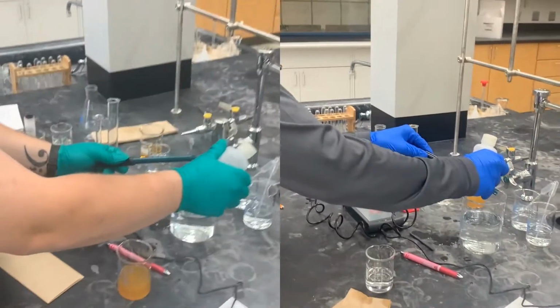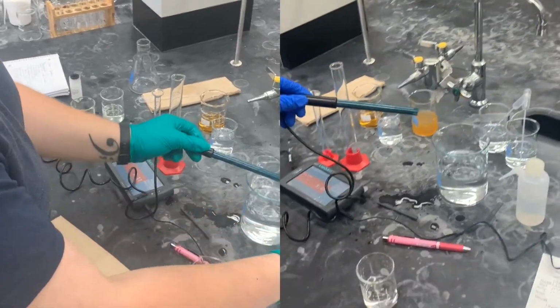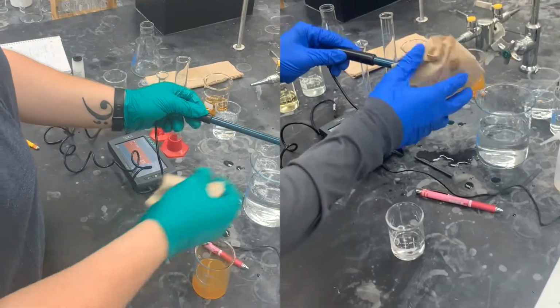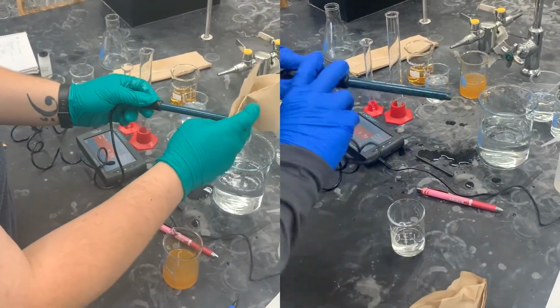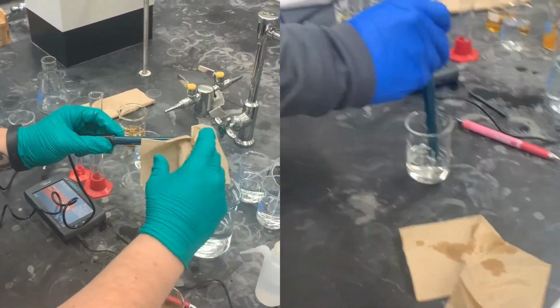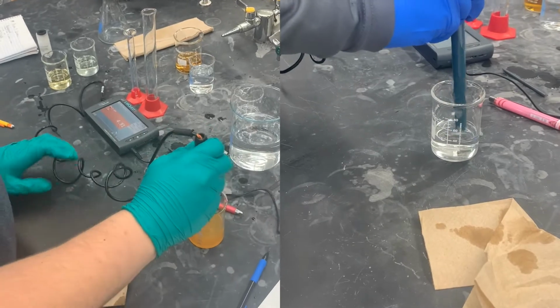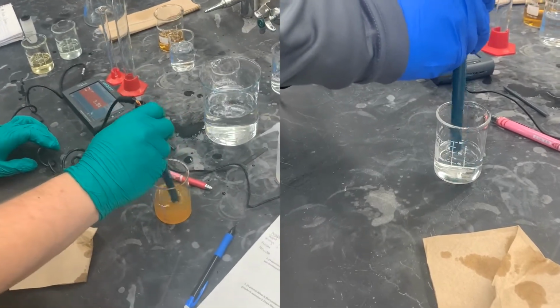In the video, you see our group calibrating the pH meter with buffer solutions of 4 and 7, which allow us to accurately measure the pH of our unknown acid. We started with our pH 7 buffer, stirring the rod in the solution and entering 7 into our meter. We then clean the rod with our distilled water and repeat with our pH 4 buffer.